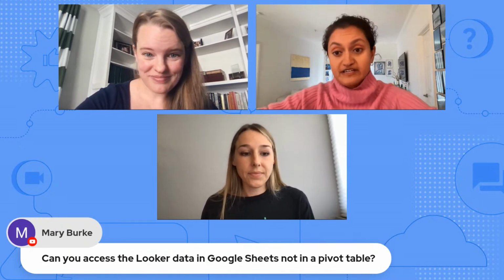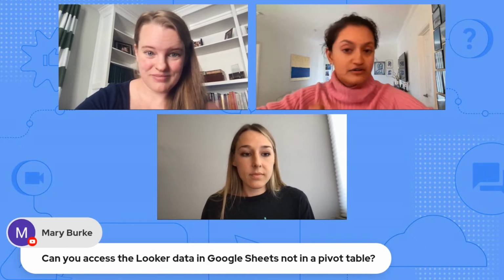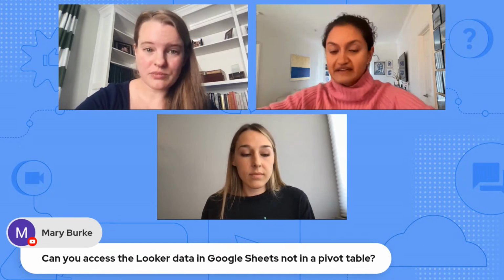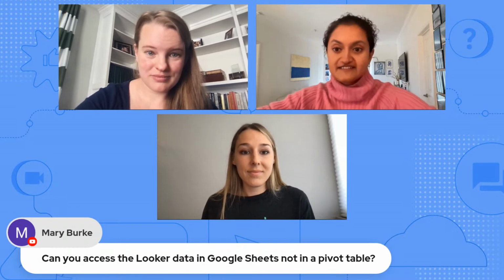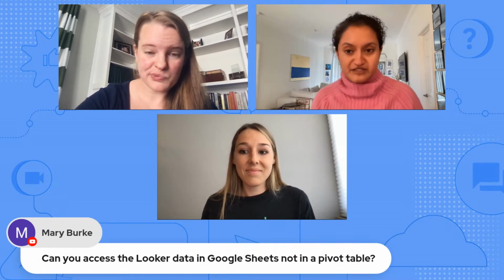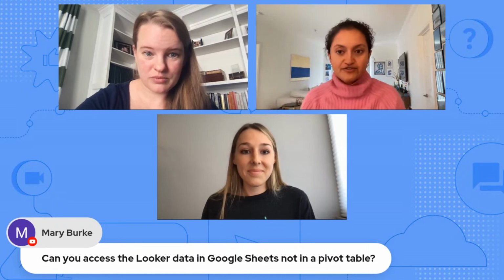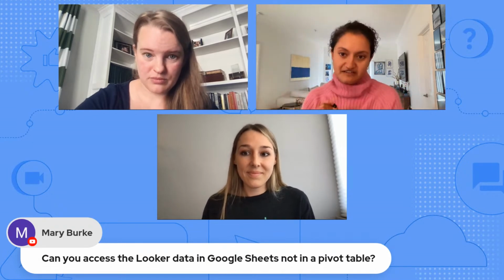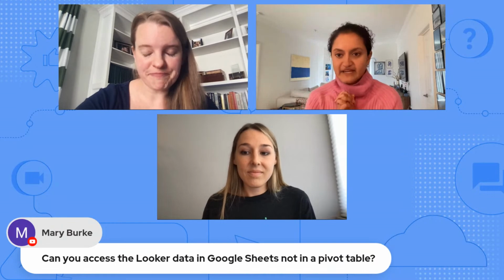From there, you can go in and create a chart, join it with another data set, or create a formula off it. Whatever you choose to do, you can do, but as of now you have to start with the pivot table as the first step.